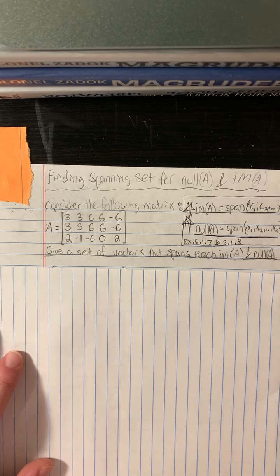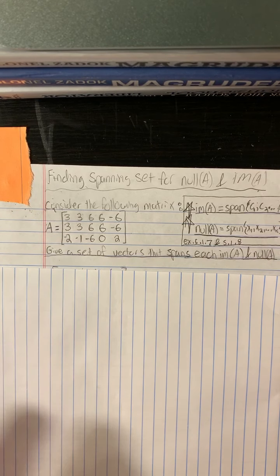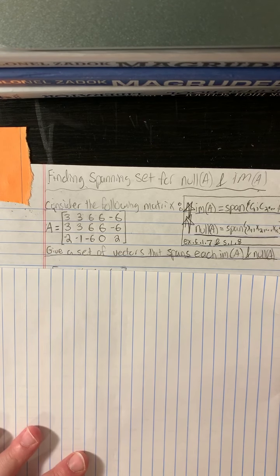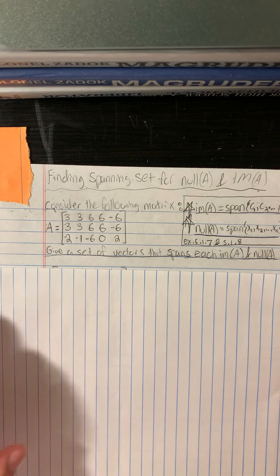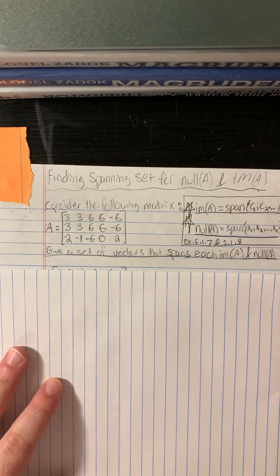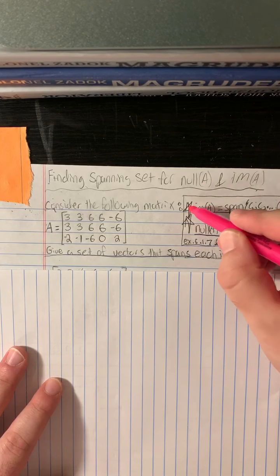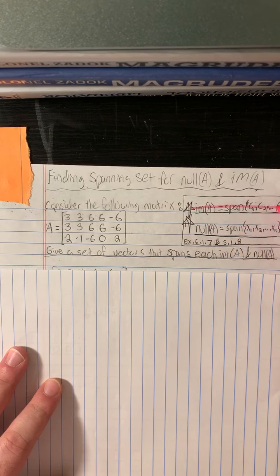Hello. Today we are going to walk through the steps for finding the spanning set for the null space and image space of a matrix. Before considering the following problem, it's important to highlight two definitions from our textbook. These can be found from example 5.1.7 and example 5.1.8 of our textbook.